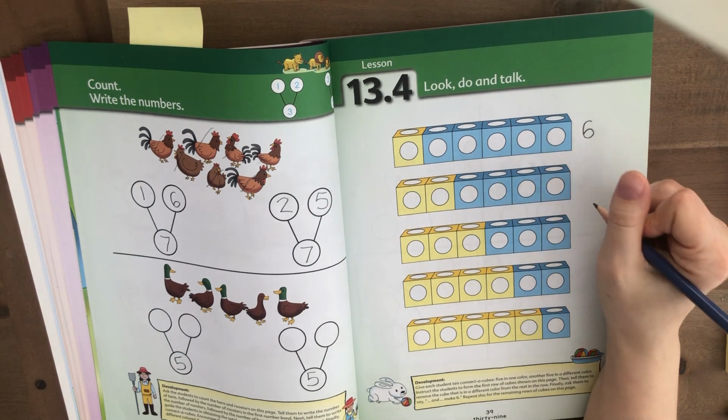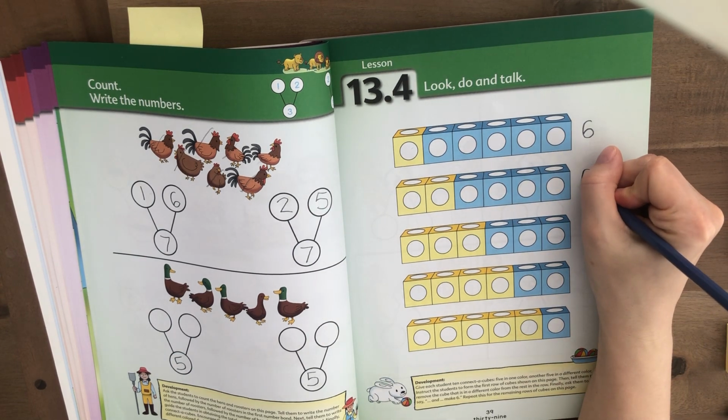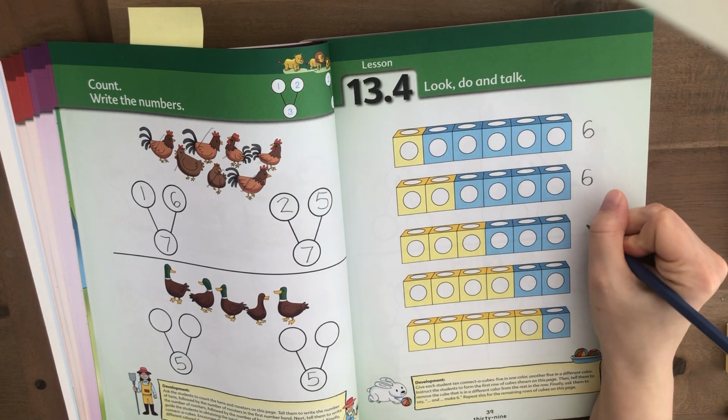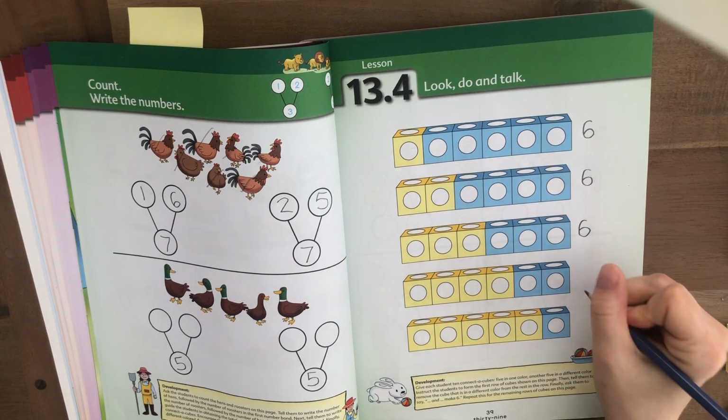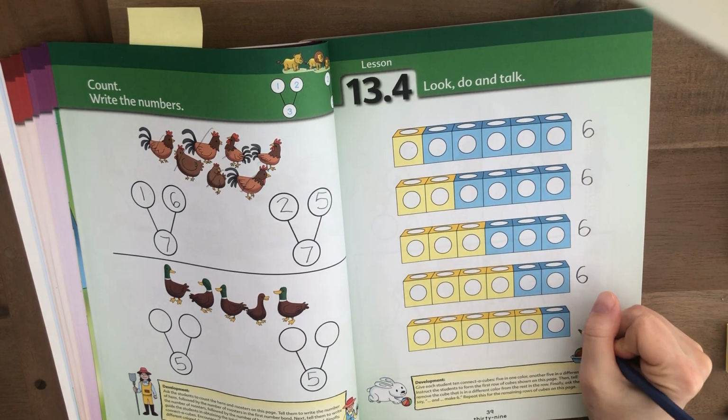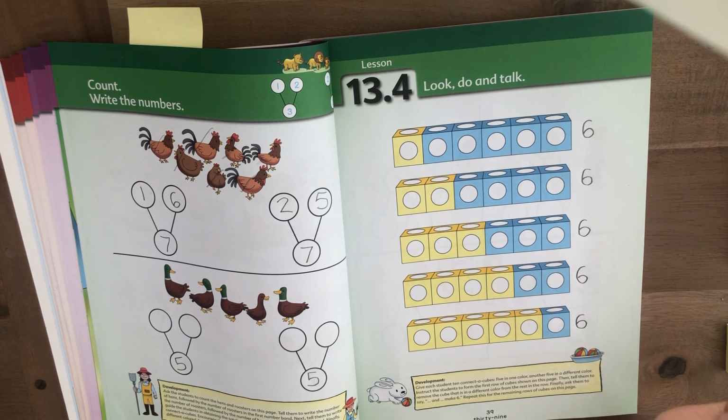So I remember that it's 6. You can actually go ahead and do that for all of them. Feel free to pause the video if you need to write the number 6 at the end of the row of each of these snap cubes. Okay, now we're going to look at the different colors to see the different ways we can make 6.